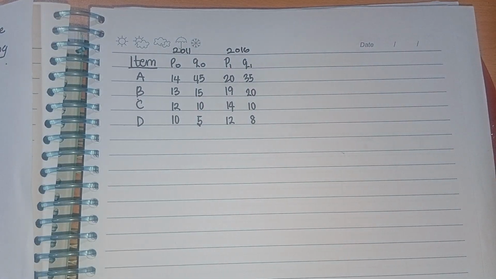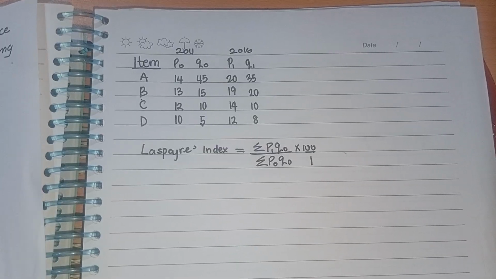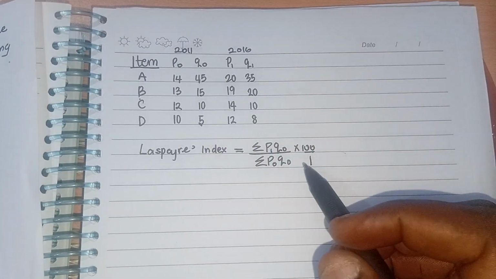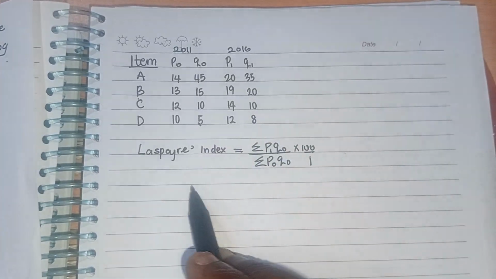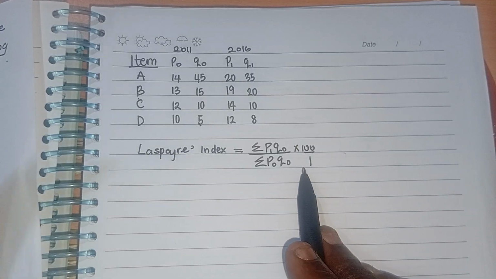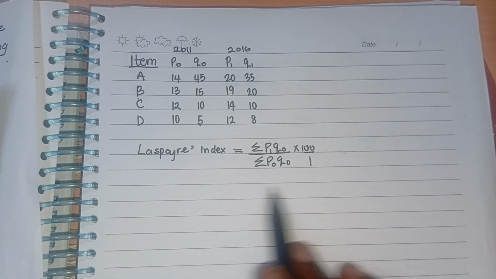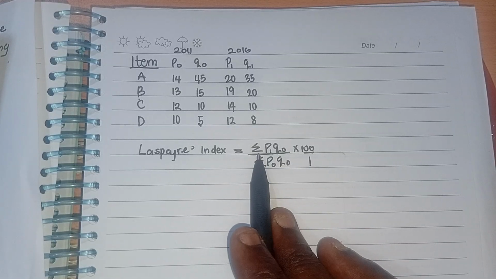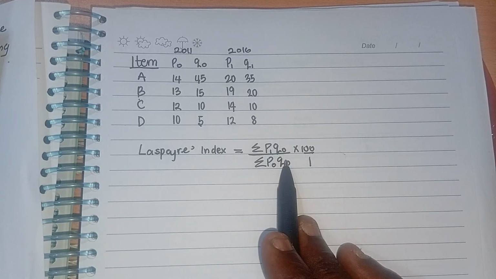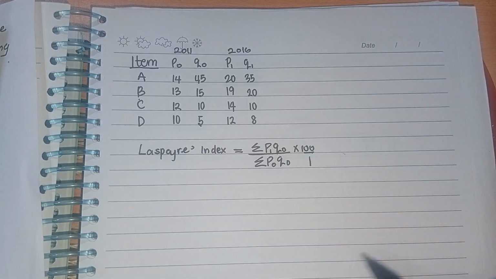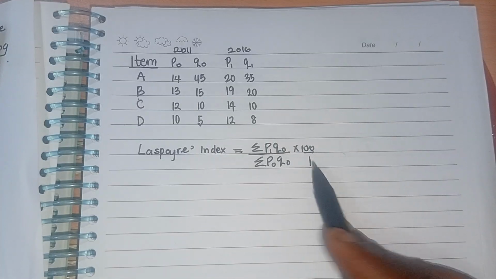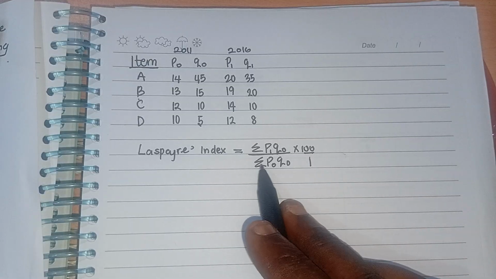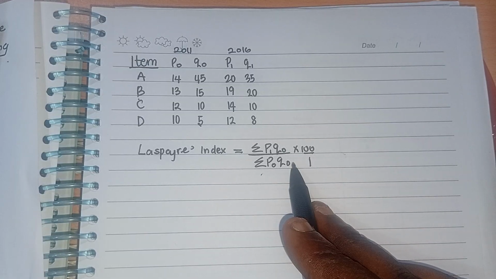Okay, class. Now, Laspeyres. Laspeyres, in 1864, introduced this concept of calculating weighted average price. Look at this formula and take note of it. Some examination bodies give this formula, but if you are not given, try to memorize it.